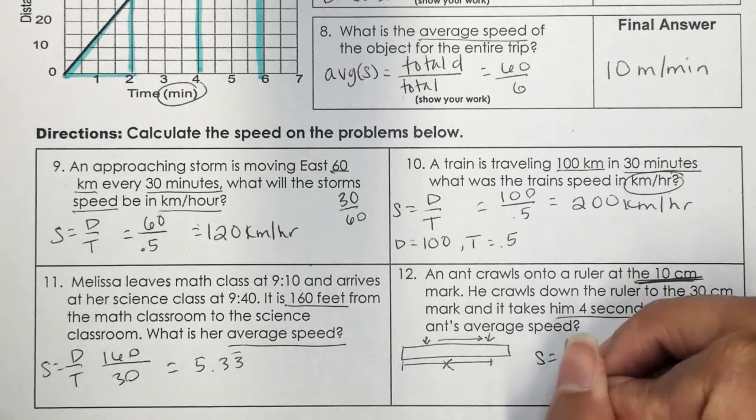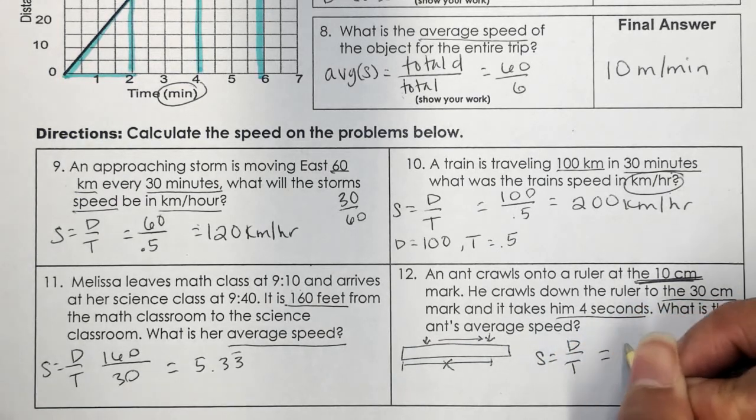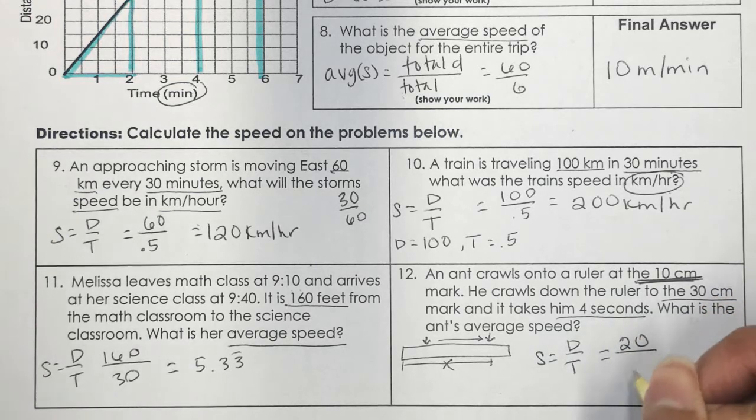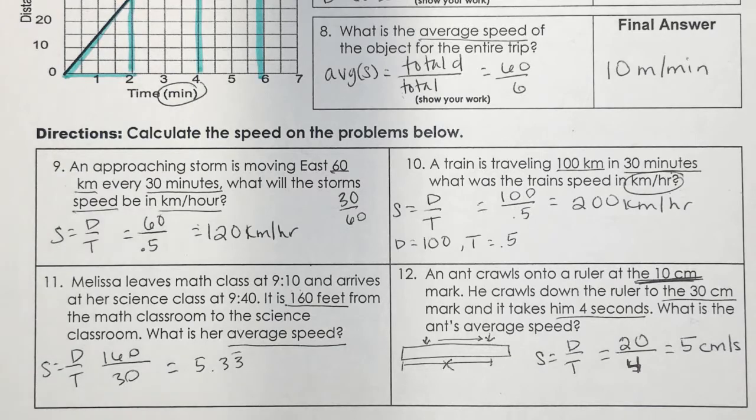So S is equal to D over T. S is equal to, that's going to be 10 to 30, so that's going to be 20 divided by 4. And 20 divided by 4 is 5 centimeters per second.